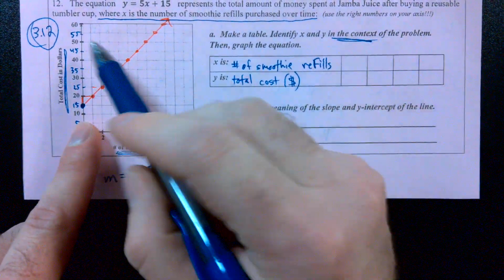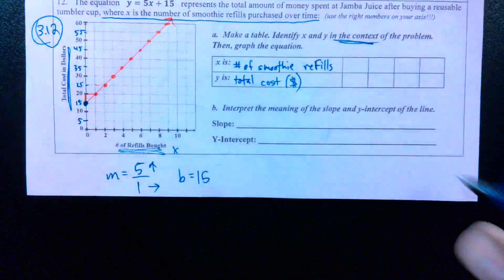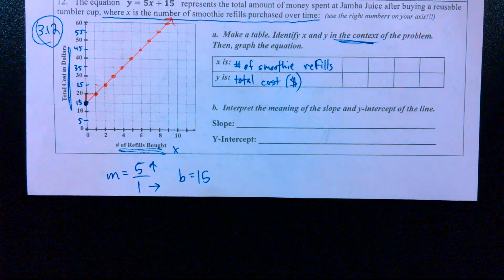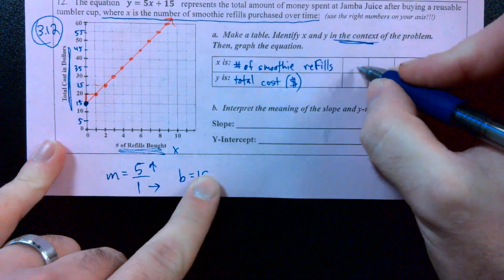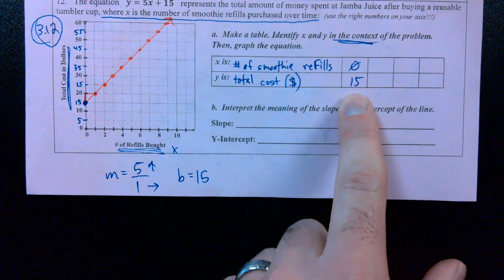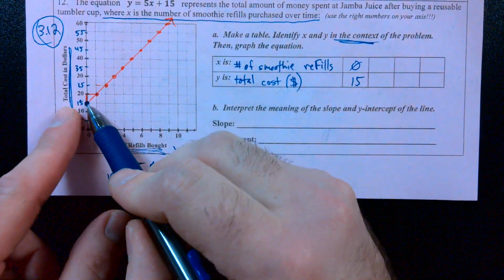So I've bought the reusable tumbler. How much was the reusable cup? Think about it for a second. How much was the cup itself? $15, Zach. Exactly right. So if I haven't gotten any refills, I've still paid $15 for the cup. Okay? 0, 15, that's this blue point that I made right there.